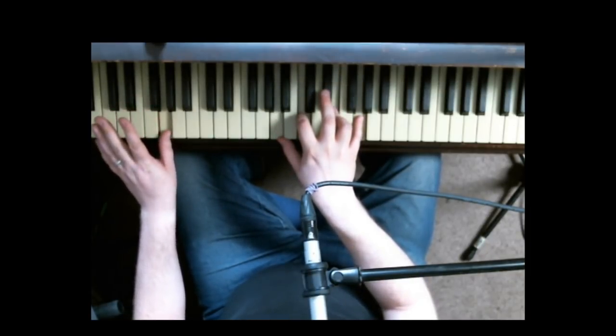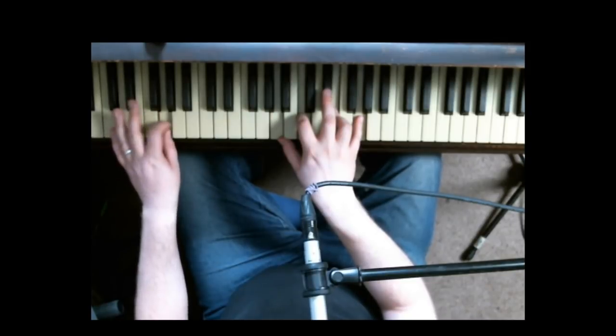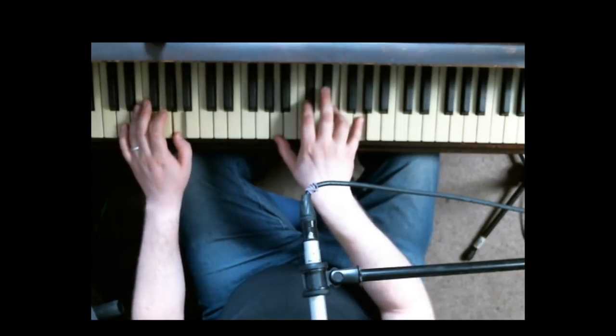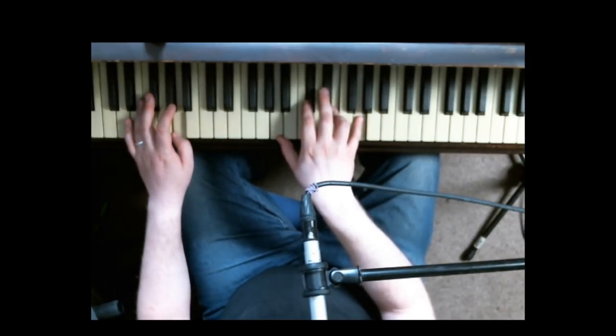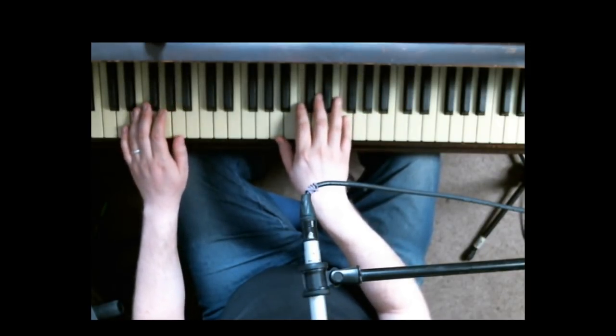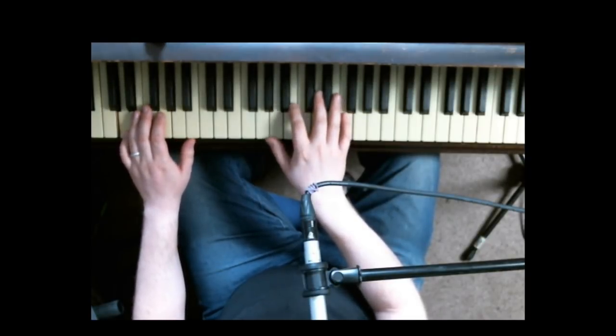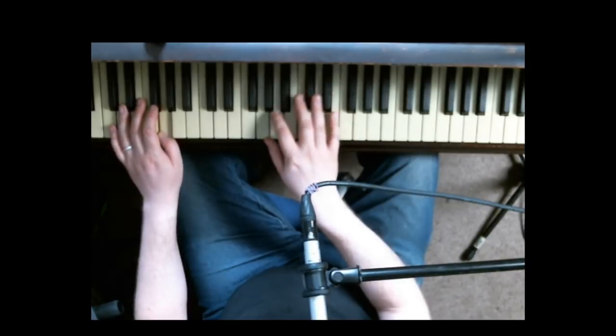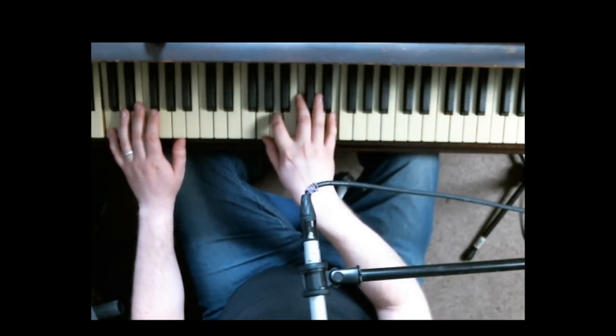A lot of times the bass player will play the 5th in the bass under that chord. And then we're going to go to A7, which is 5 of 2, and then we're going to end the form with a 2, D minor 7, 5, G7, and then back to 1, C6.